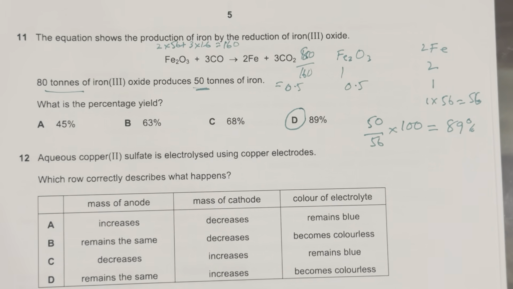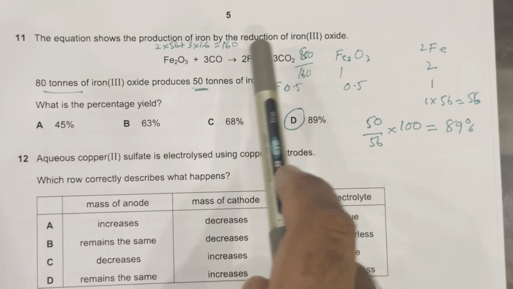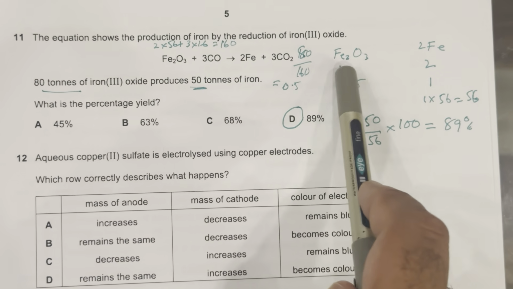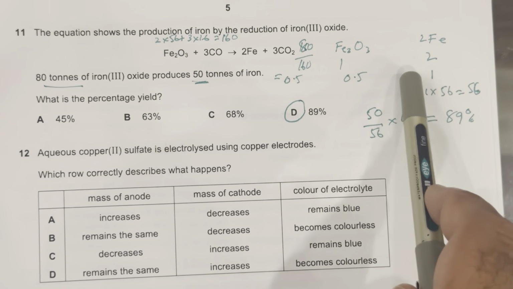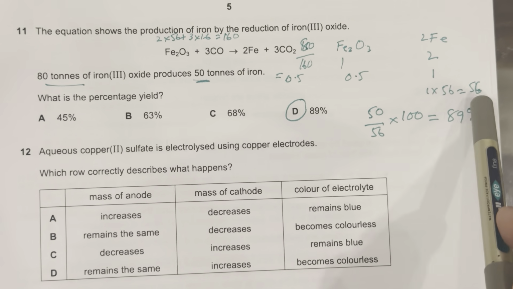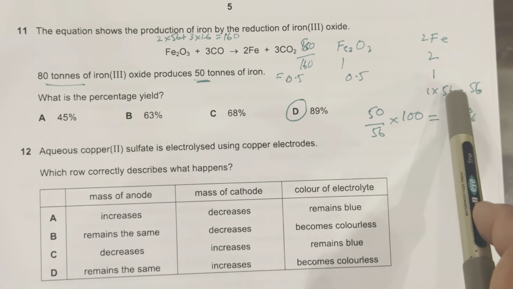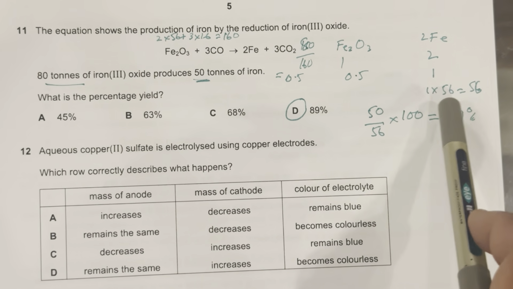First we need to calculate the molar mass, then we calculate the moles. After comparing the mole ratio, 1 to 2 and 0.5 to 1, we need to calculate the mass by multiplying the moles by the molar mass.